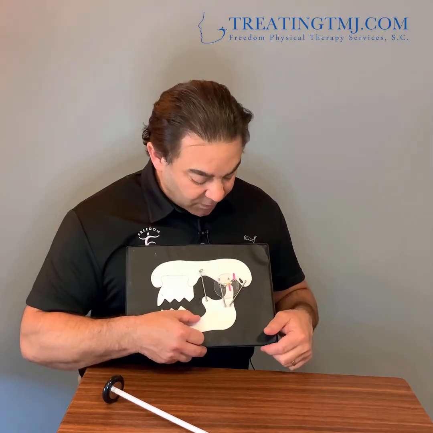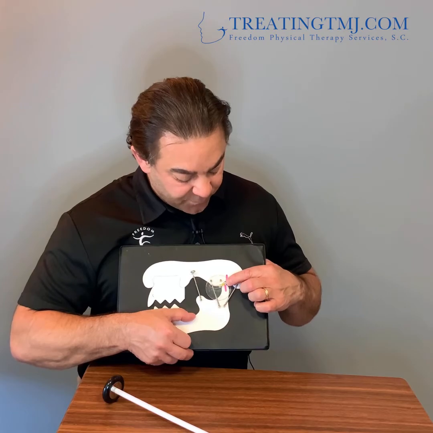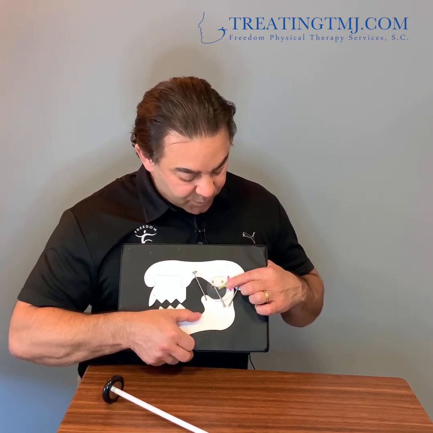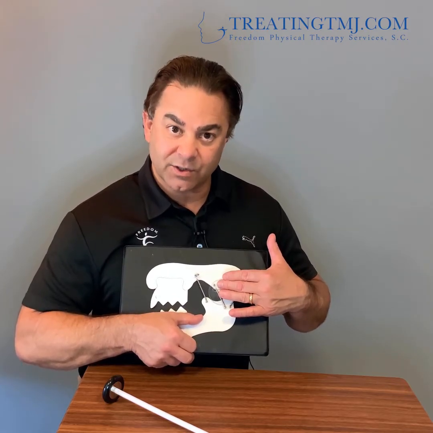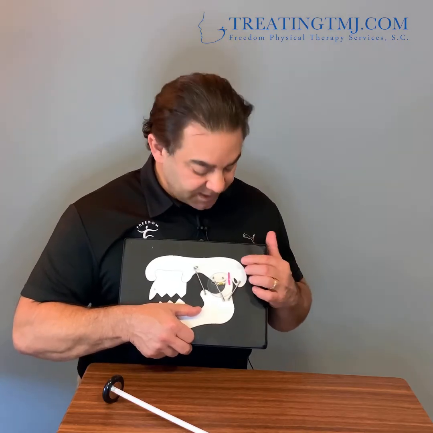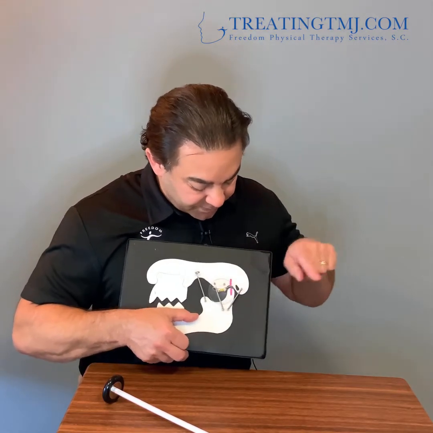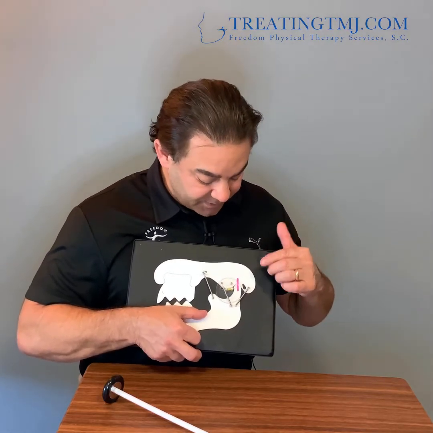And then what we find is upon closure, just before closure, the disc will sublux anterior again and be off the condyle. And we will have what's called sort of an anterior disc displacement with reduction. And the condylar head, based on position, will slightly be more posterior or to the back of the joint and superior, elevated inside the joint.